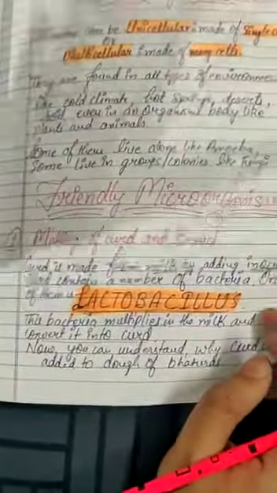So now next is microorganisms are used in making bread and cakes. All of you have seen cakes and breads. So in this, a microorganism called yeast. What is the name of the microorganism? Yeast. Yeast is a microorganism.